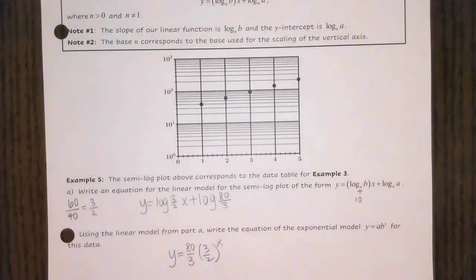Okay, so that was a semi-log plot. Hopefully you get comfortable working with just the different types of context to write the equations and graphing it to show the models.